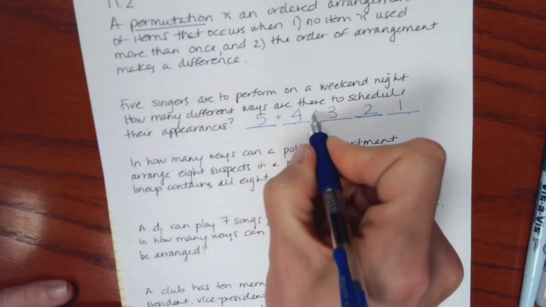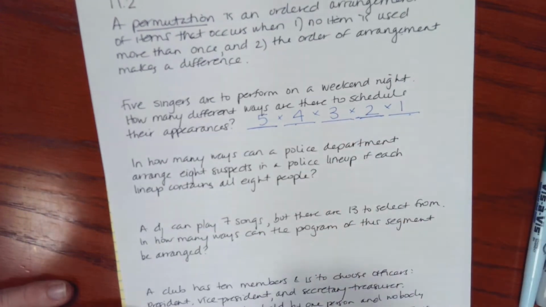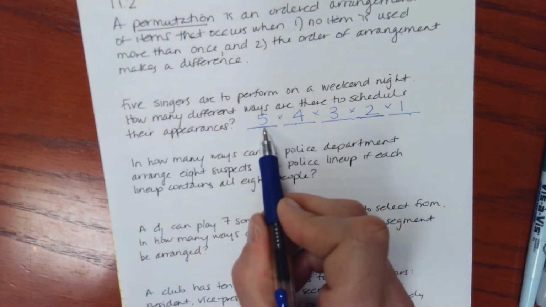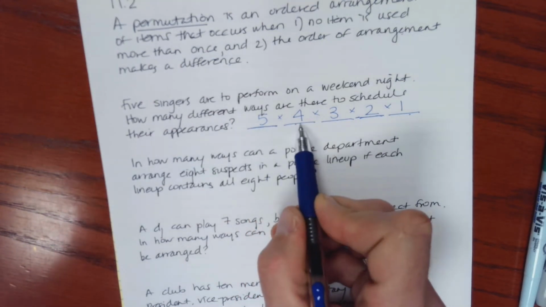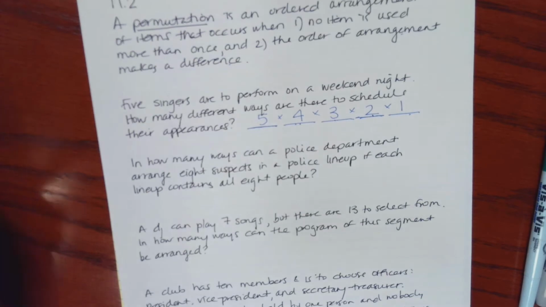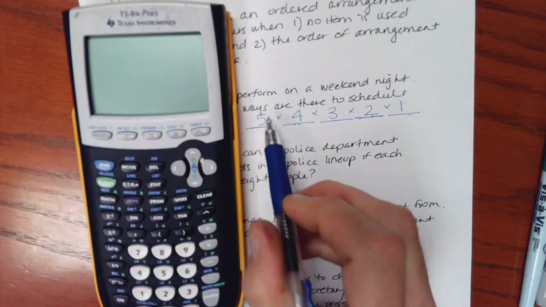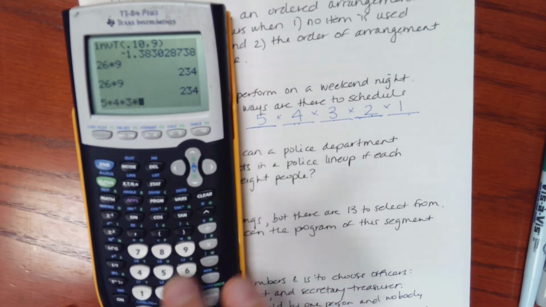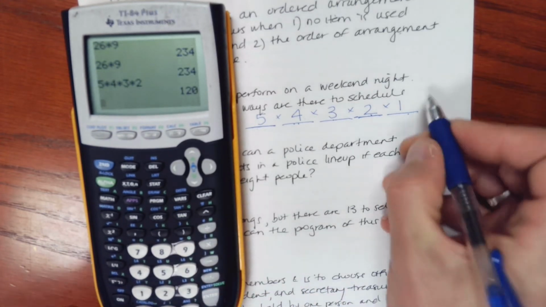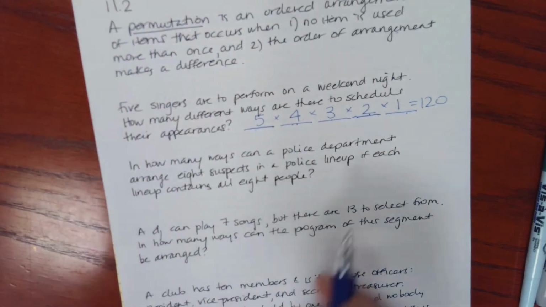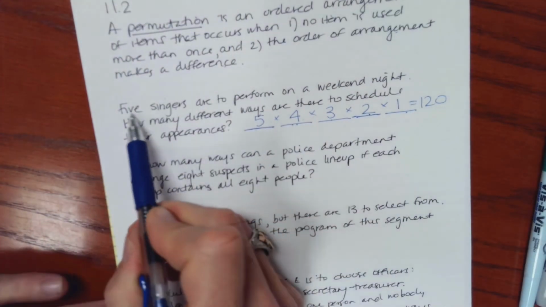So in order to figure out the number of different ways, we would have 5 options in the first, 4 in the second, 3 in the third, 2 in the fourth, and 1 in the fifth. I need to find the product of each of these. It's 5 times 4 times 3 times 2 times 1. There would be 120 different lineups that are possible just using these 5 singers.